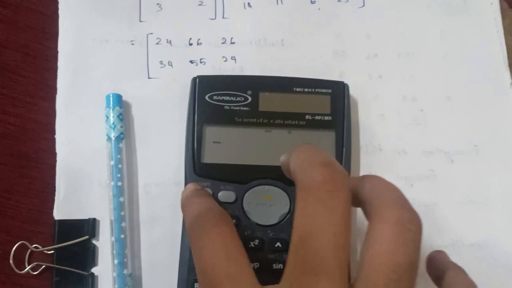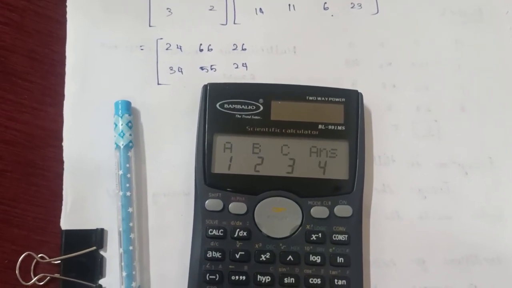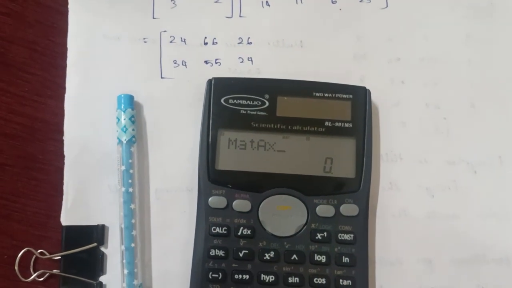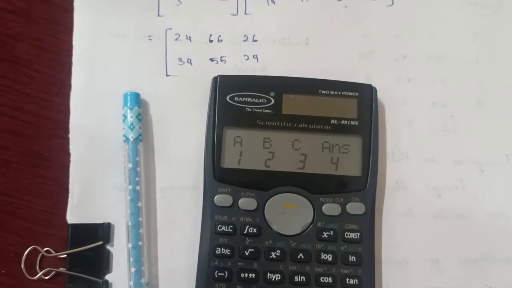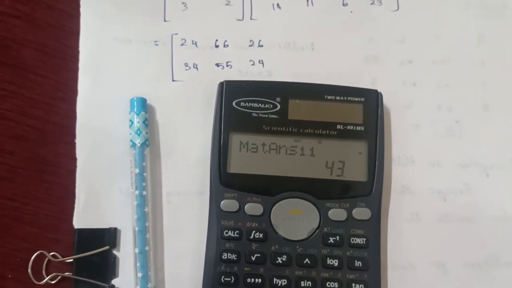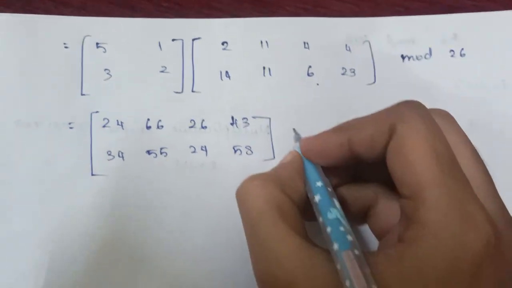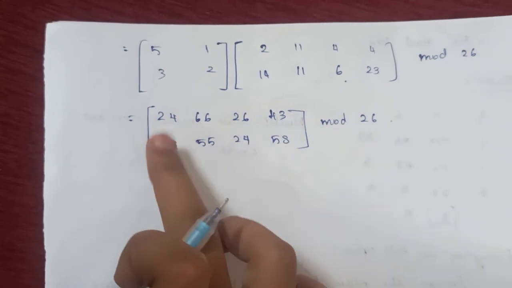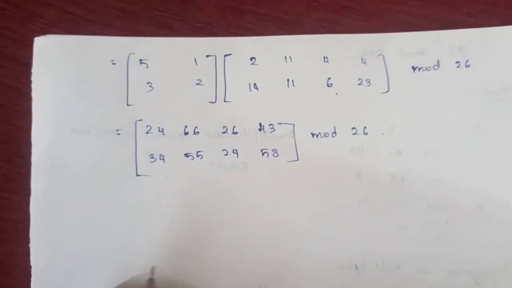Okay, now AC shift 4, 3, matrix 1 should be multiplied with matrix 3, which is C. Matrix 3. I got 43 and 58. 43, 58. And then mod 26. Now I have to reduce each and every element present in this matrix with respect to mod 26.